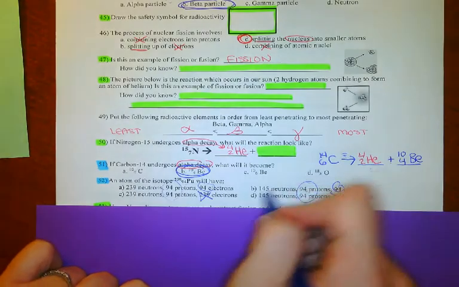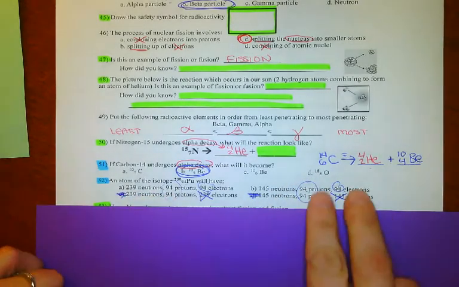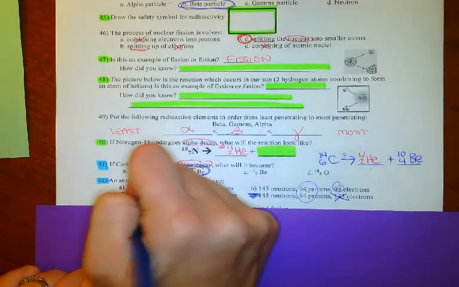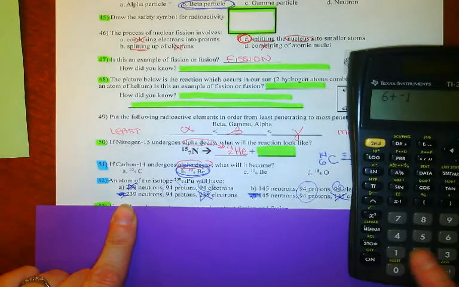Okay? So I already know my answer is not D and it is not C. But now I need to worry about this. Okay? 239, that's the mass. That's not the neutrons. The mass would be the big number minus the little number. So we would say 239 minus 94 equals 145.